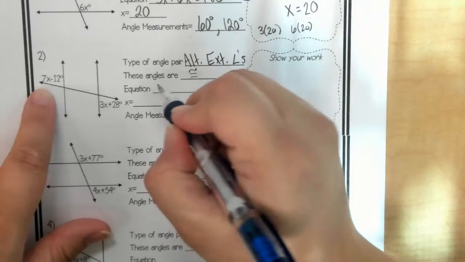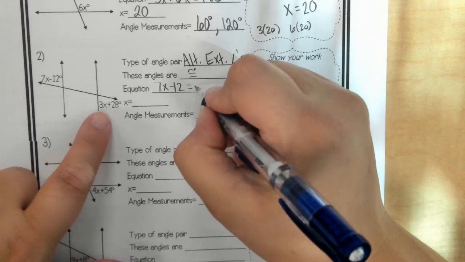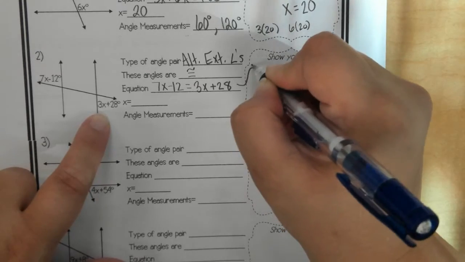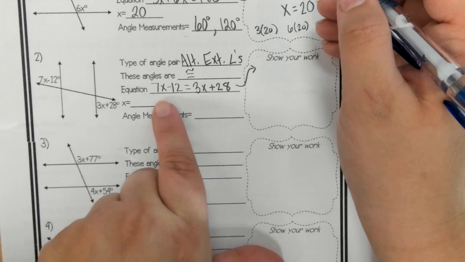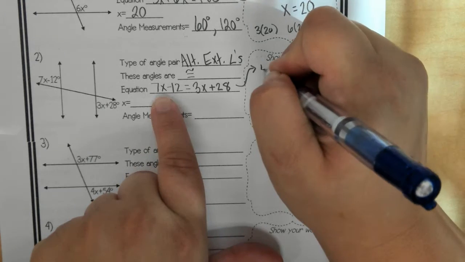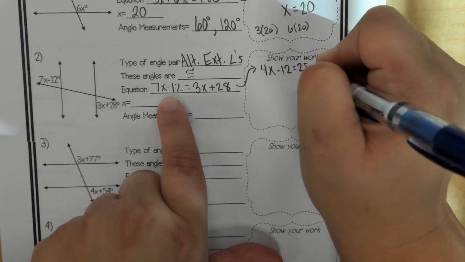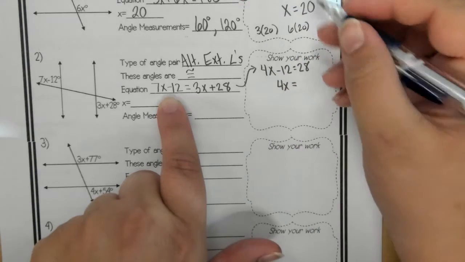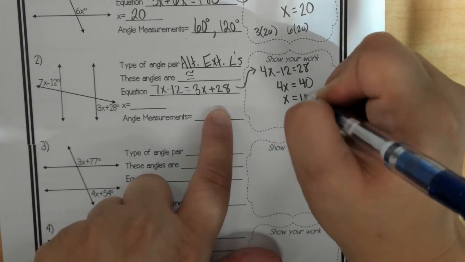And so I would set up my equation as 7x minus 12 equals 3x plus 28. So the first thing I would do is I would subtract the 3x to both sides and get 4x. If I add 12 over, we get 40. And divide by 4, we get 10.